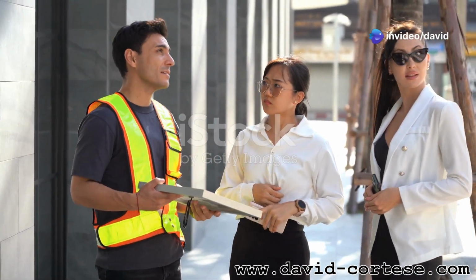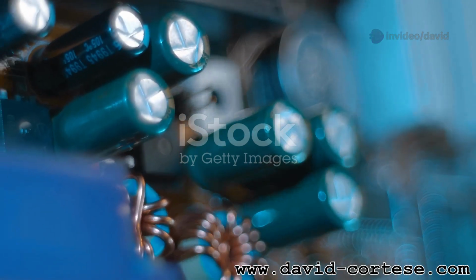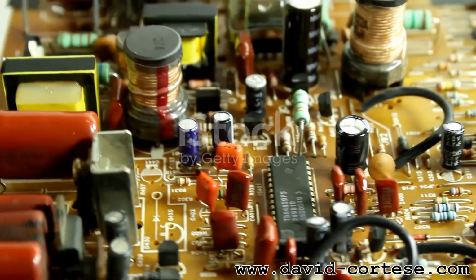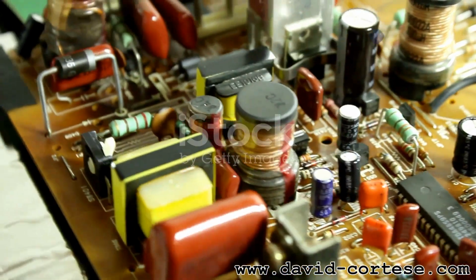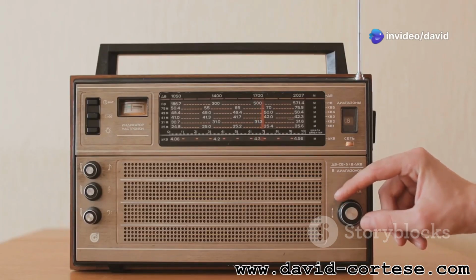Hey there, science fans! Today, we're diving into the exciting world of electronics with the RLC circuit. This little circuit packs a punch, forming the backbone of many technologies we use every day. From radios to filters, the RLC circuit is a true marvel of electrical engineering.